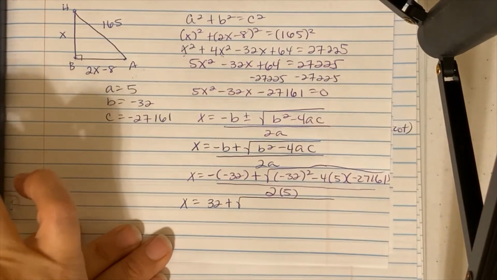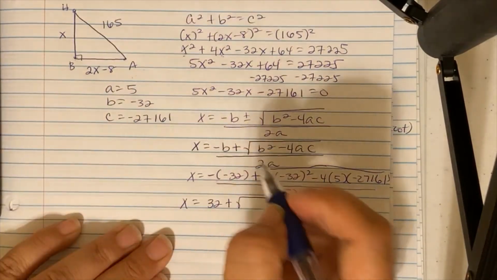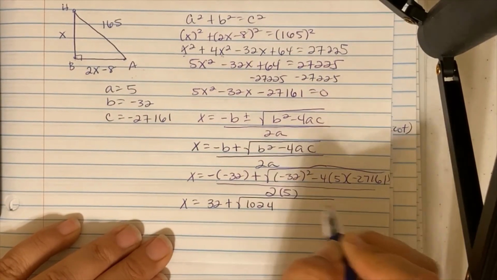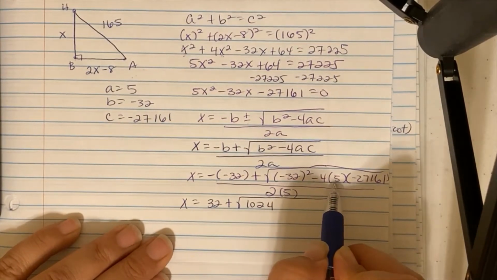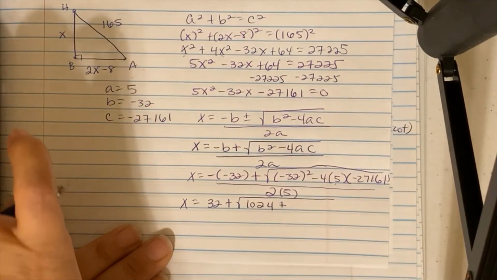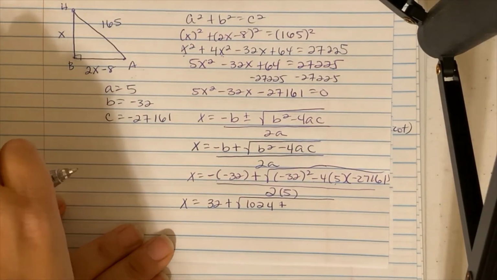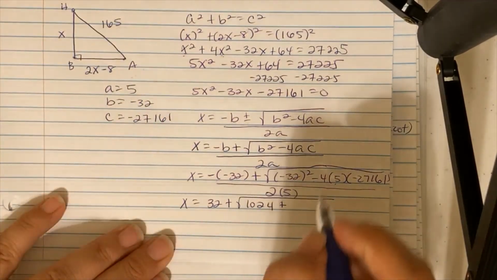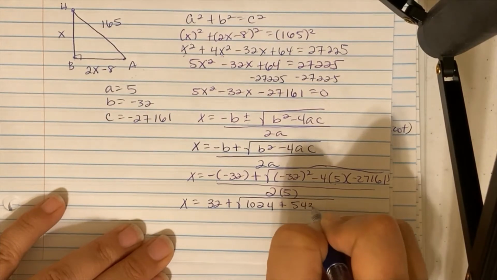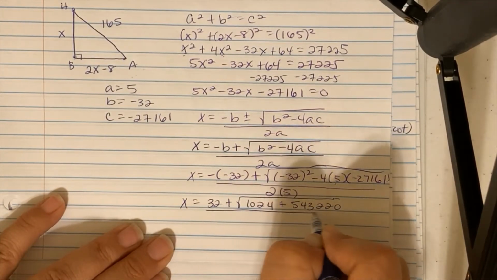You have to do 32 squared, and we get 1,024. Now negative 4 times 5 is negative 20. Negative 20 times another negative makes it positive. So we're going to do 20 times 27,161, making it 543,220, all divided by 2 times 5, which is 10.